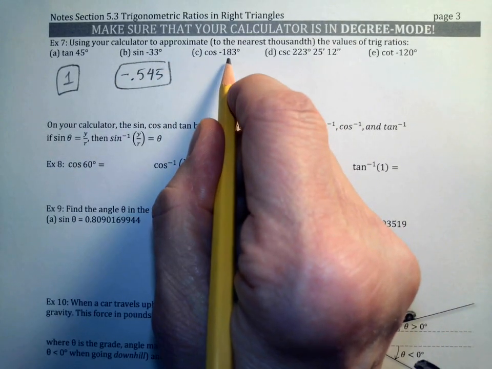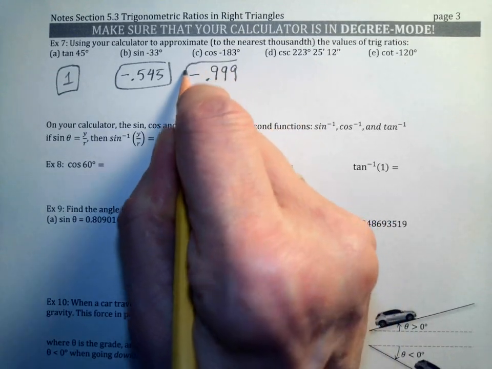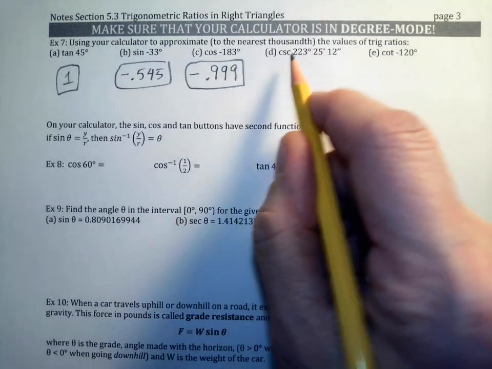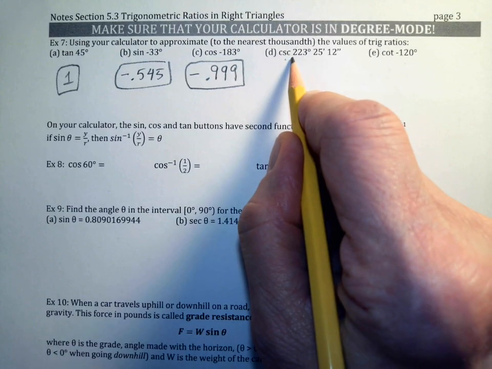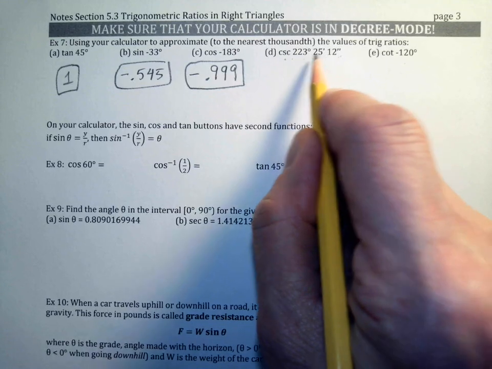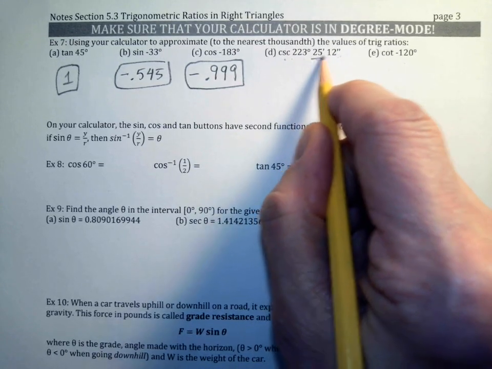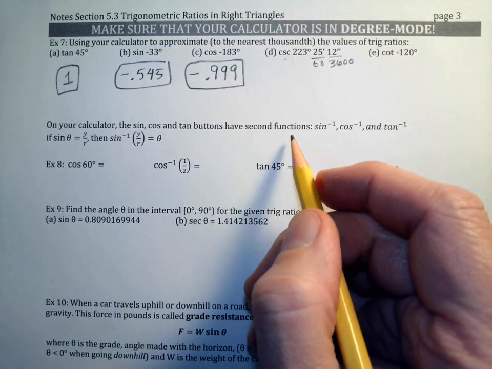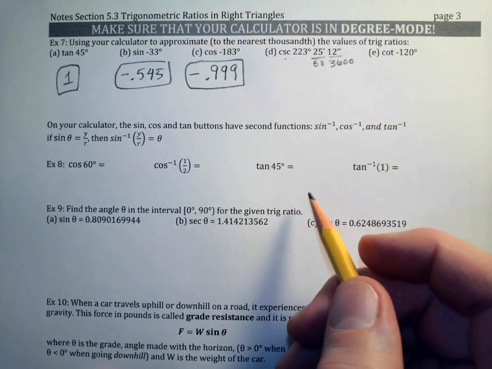Cosine of negative 183, that's negative 0.999, close to negative 1. And this is just practicing using your calculator. Now this one, you don't have a button for cosecant, so you'd have to do the sine of this. Convert all of these, right, 2 degrees, so take minutes, divide that by 60, divide this by 3600 to get decimal equivalents.